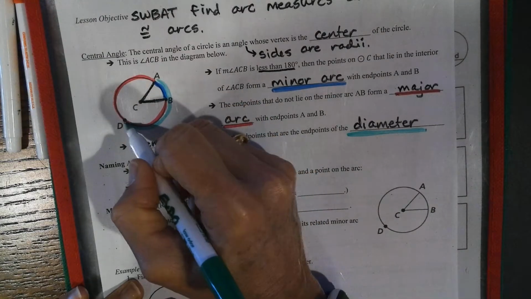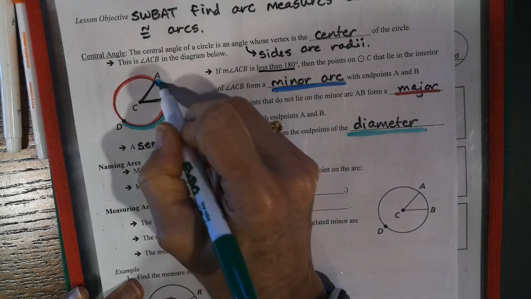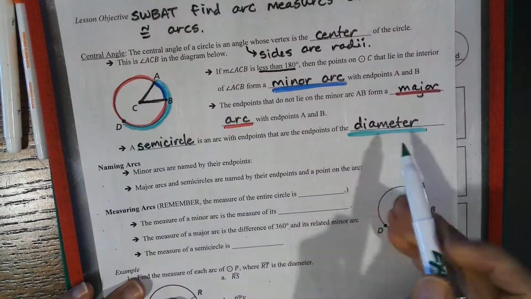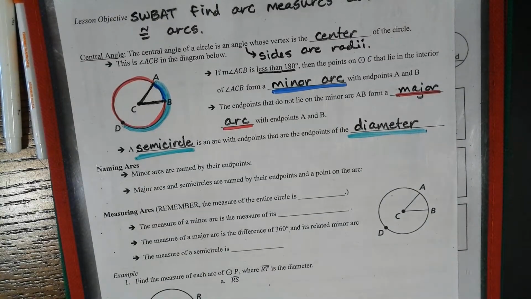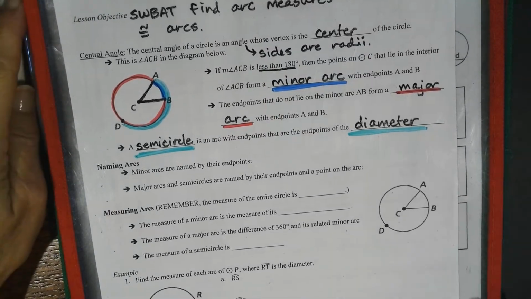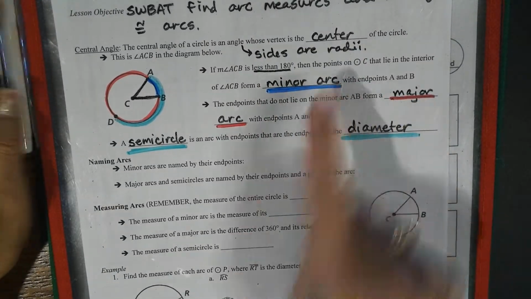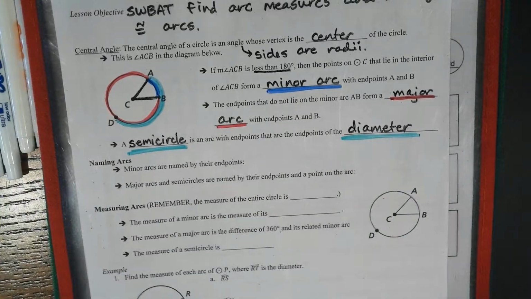So this arc, halfway, or this one, is exactly a semicircle. Okay, so those are just definitions. That's what we call them. The small one's a minor, the big one's a major, halfway is a semicircle.